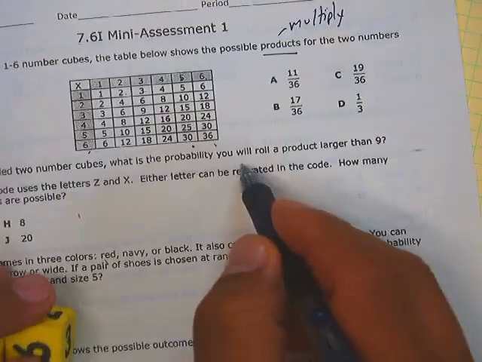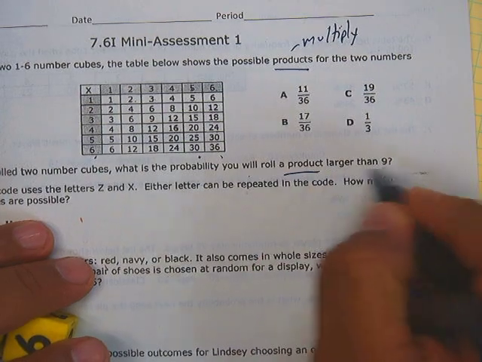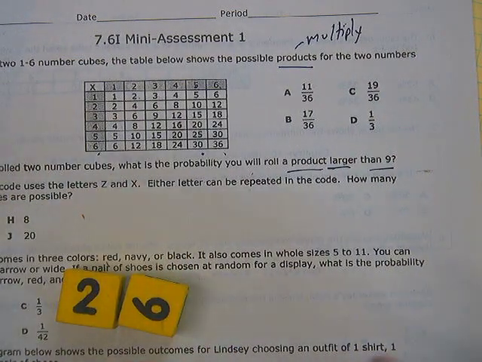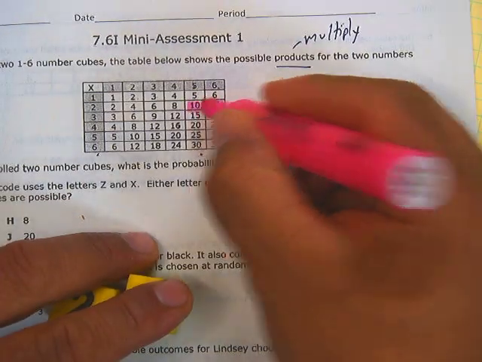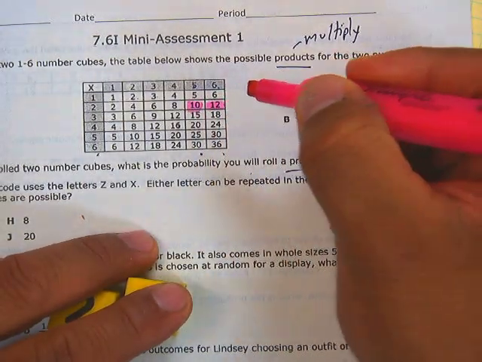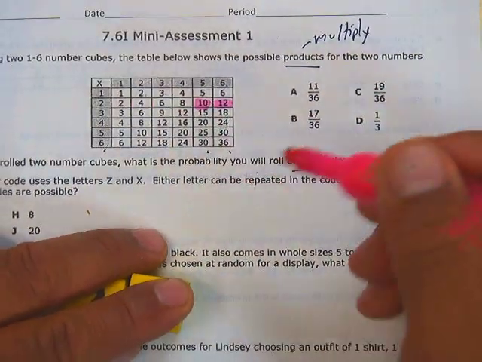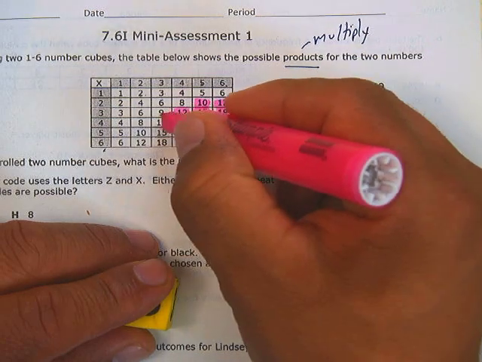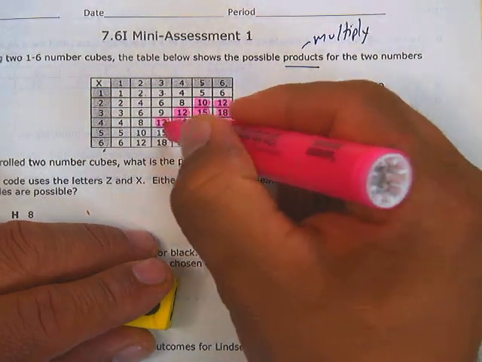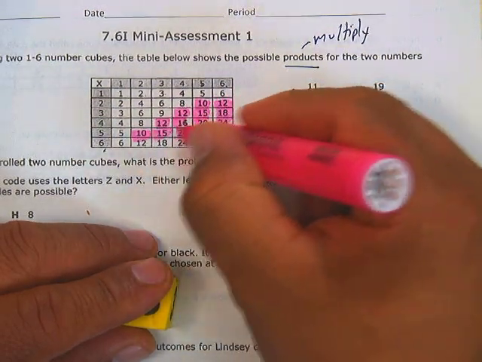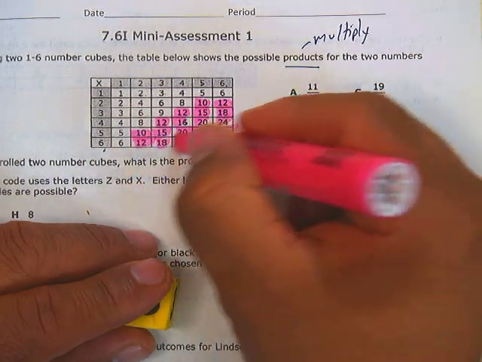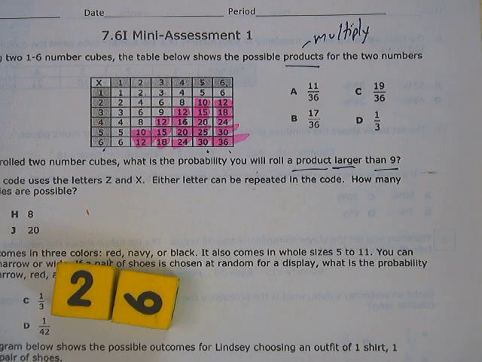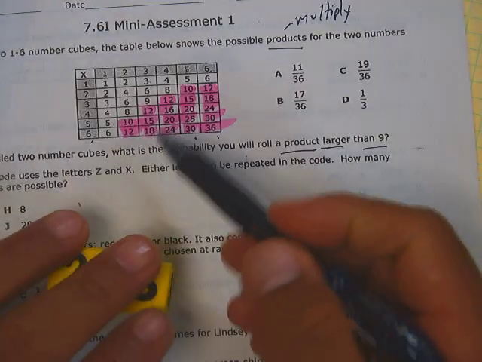you roll two number cubes, what is the probability that you will roll a product larger than 9? So you have to look at all your answers that are larger than 9. For example, 10, 12, not 9. It says larger than 9, not 9 or larger, but larger than 9. 15, 18, 12, 16, 20, 24, 10, 15, 20, 25, 30, 12, 18, 24, 30, 36. Those are all products larger than 9.